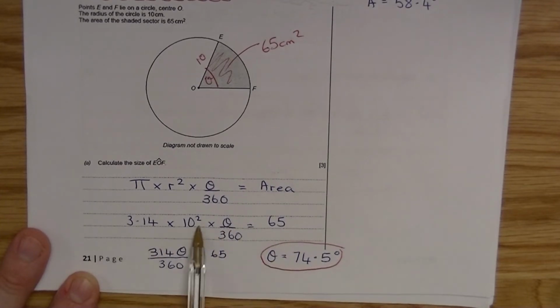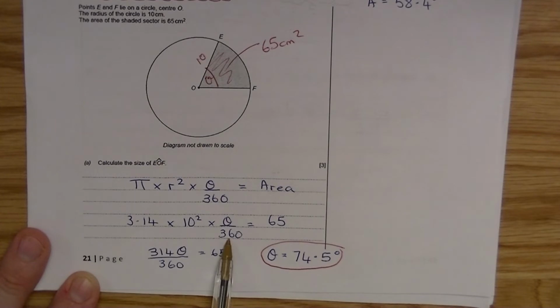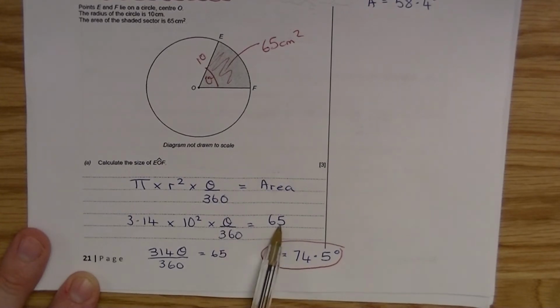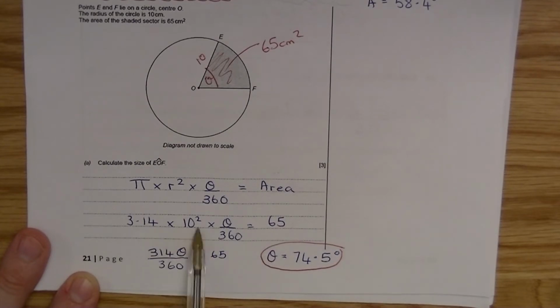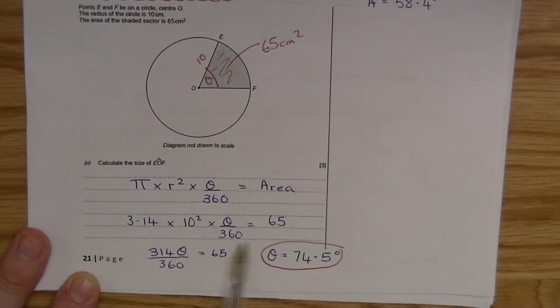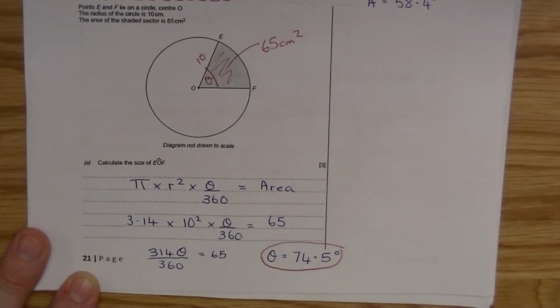That times that is 314, so it ends up being 314 times that divided by 360. Then a little bit of algebra. The opposite of divided by 360 is to times by 360, and the opposite of times by 314 is to divide by 314. So 65 times 360 divided by 314 tells me that that angle is 74.5.